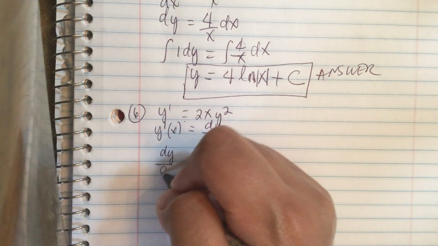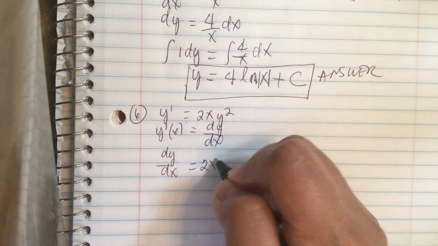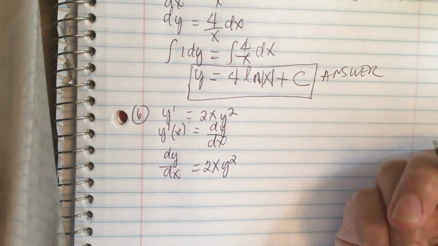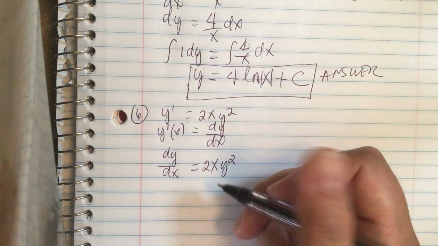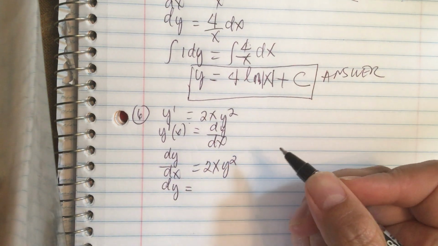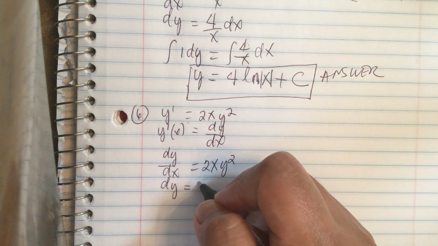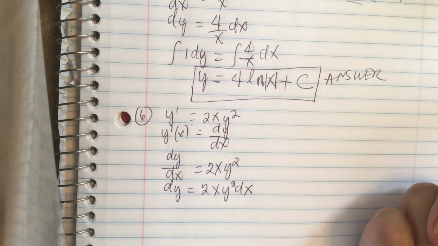So dy/dx equals 2xy squared. Then we multiply on differential dx, so we get dy equals 2xy squared dx.